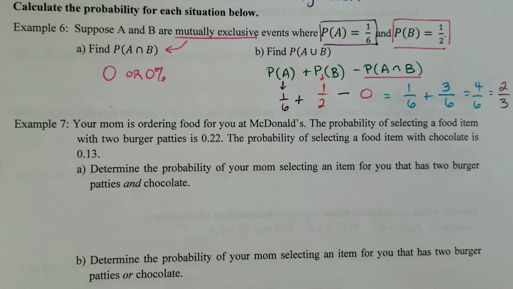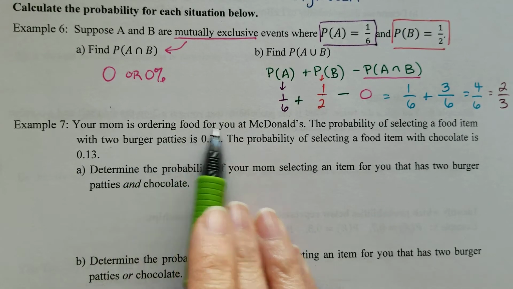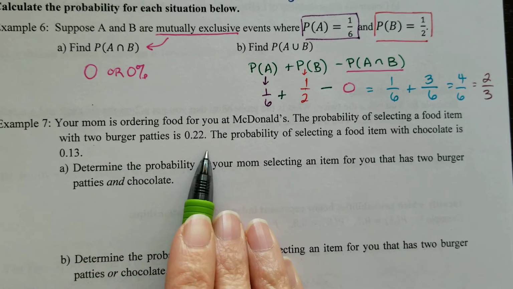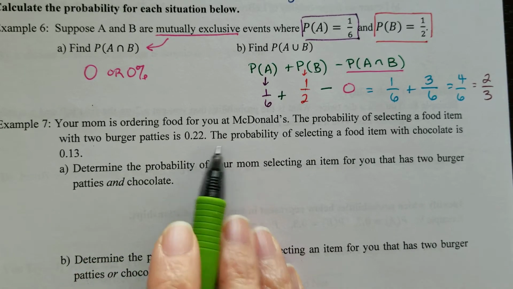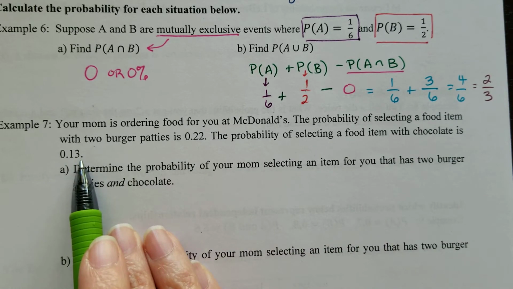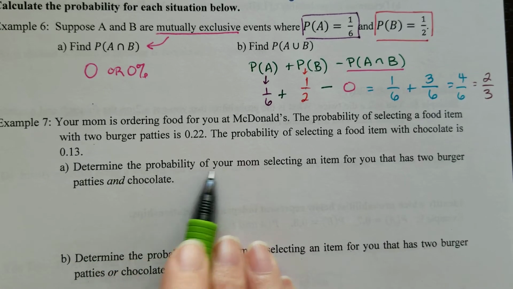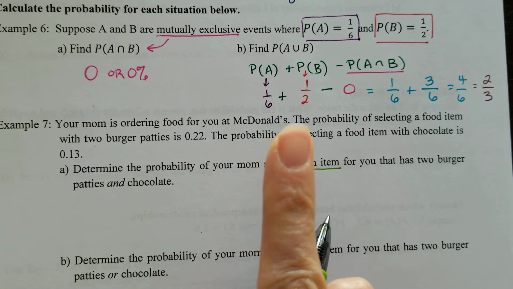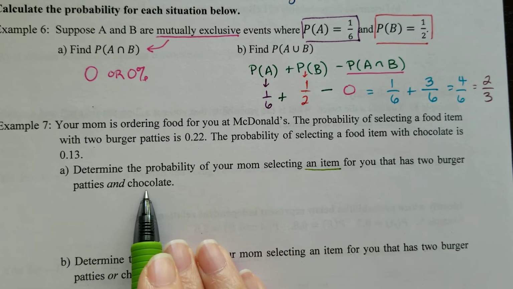The next question we have here says that your mom's going to get you food at McDonald's. The probability that you select a food item with 2 burger patties is 22/100ths, and the probability of you selecting a food item with chocolate is 13/100ths. We're asked to find the probability that your mom selects an item, that's one single food item, that has 2 burger patties and chocolate.